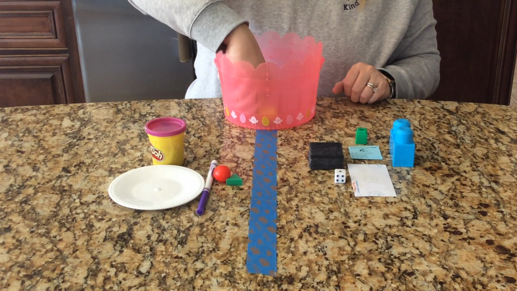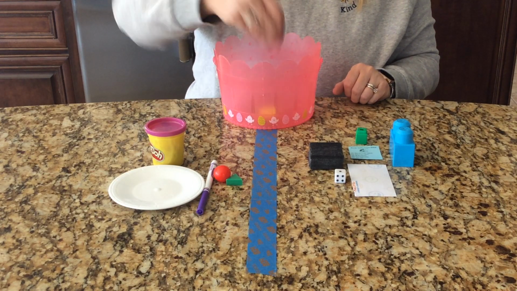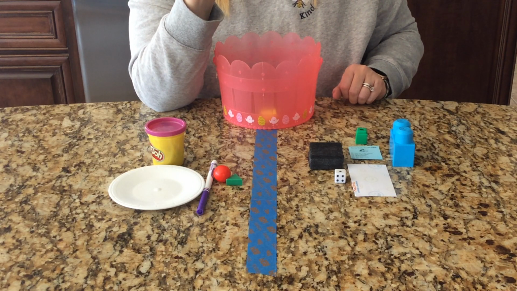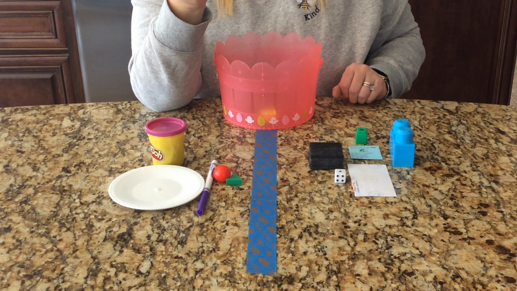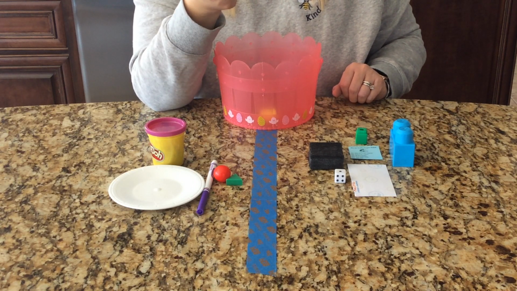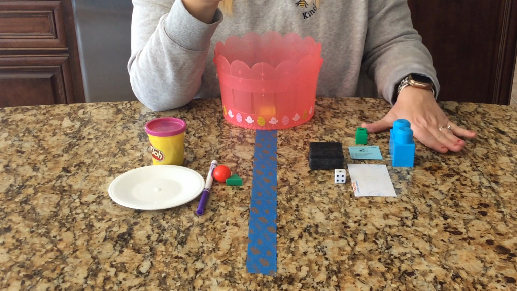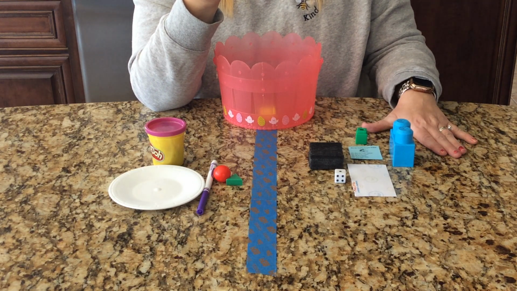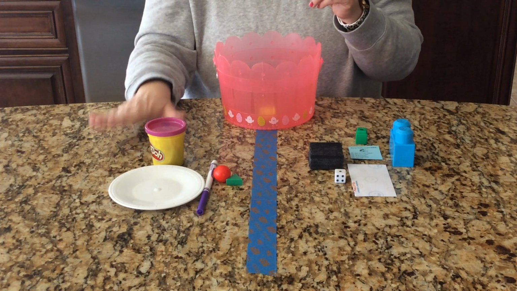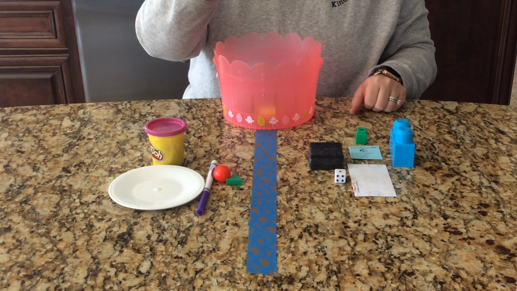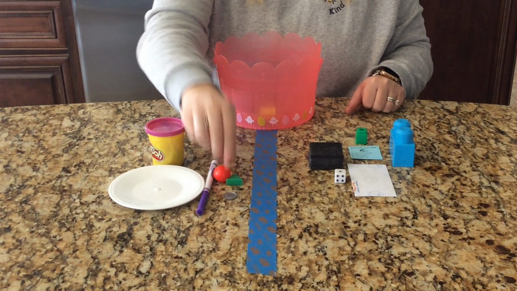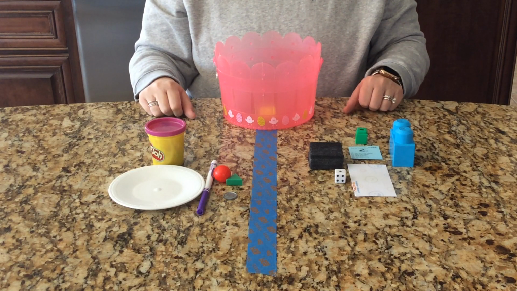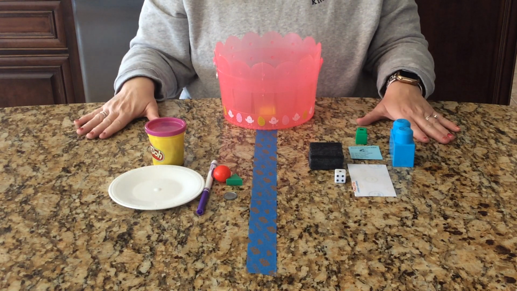Next, I have a dime. Where do you think the dime should go? On the square and rectangle side or on the other side? The answer is other.